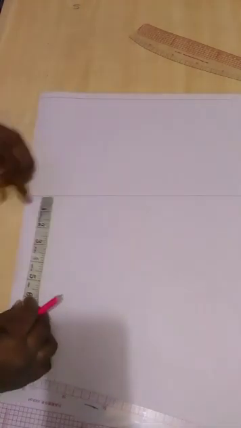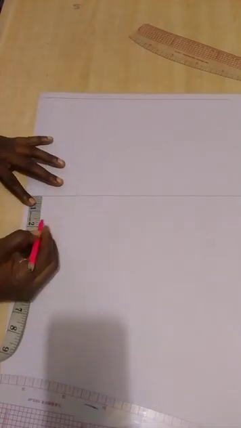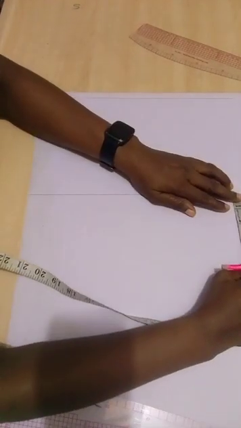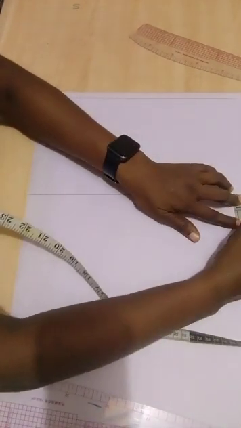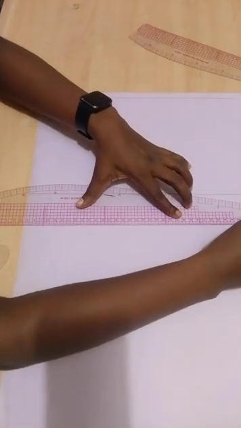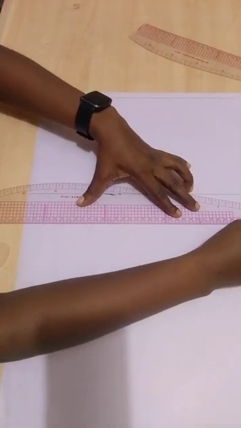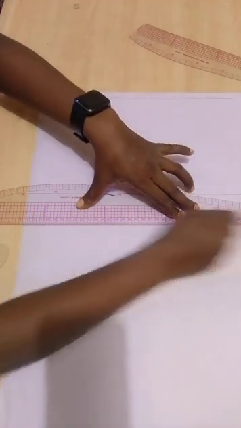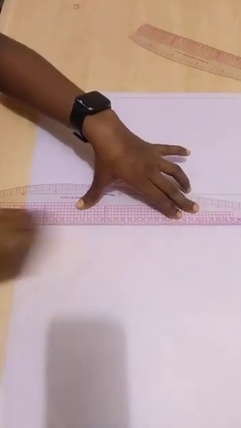Then the next thing is to come down by 2 inches from our chest line. So this is our chest line. You come down by 2 inches from your chest line to get to your bust point. So whatever calculation you get at your chest line, you come down by 2 inches to get our bust point. Now we're just going to mark all our horizontal lines first. So this is our bust point.